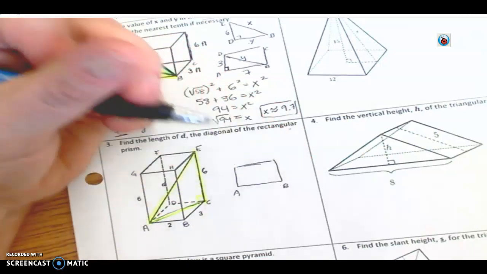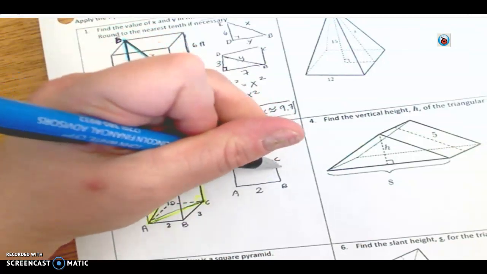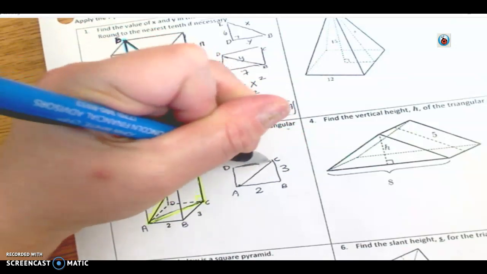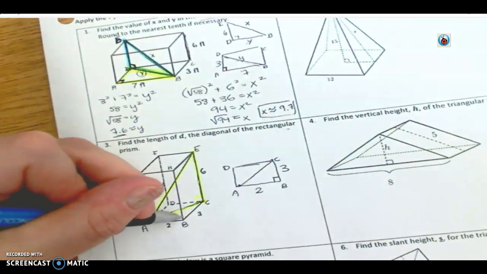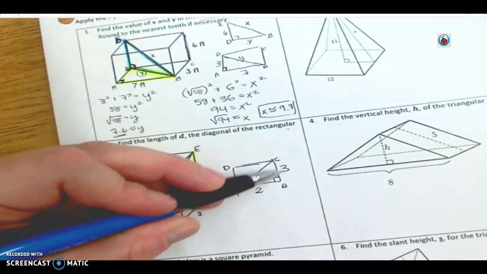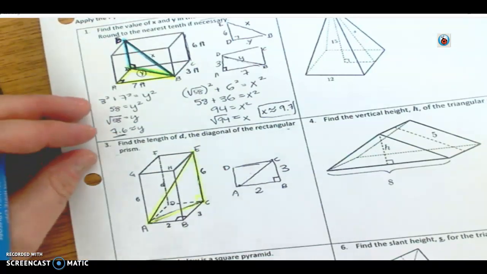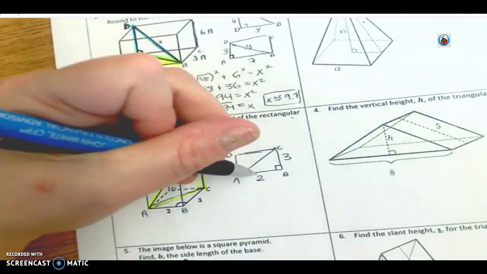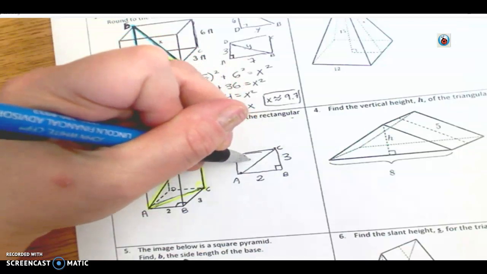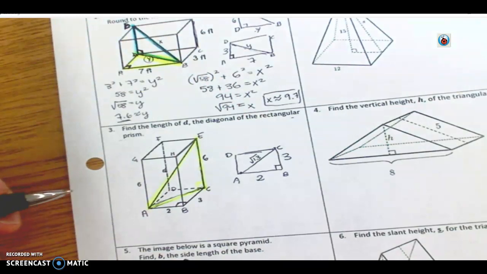A, B, C, D, and A to B is 2, C to B is 3, and then I drew in a line from A to C. Well, I know it's a rectangular prism, so I know that this angle right here is a rectangle. So now I can use what I know about the Pythagorean theorem to help me find this missing side. So 2 squared plus 3 squared, that's 4 plus 9 is 13. So that would be this distance here squared. So that means this is the square root of 13.